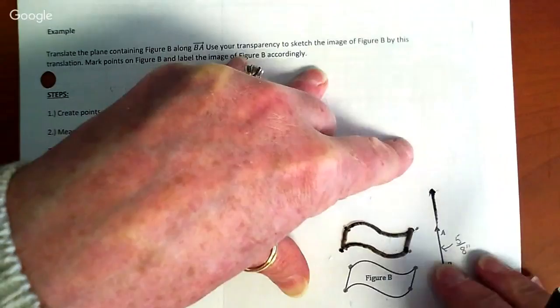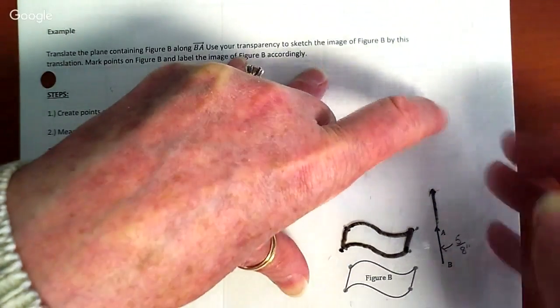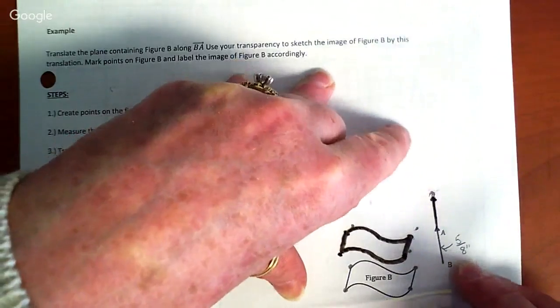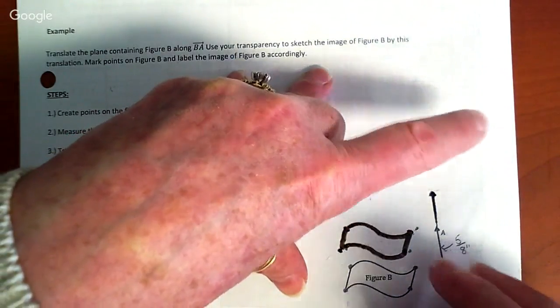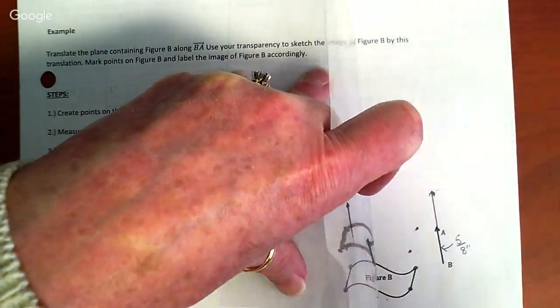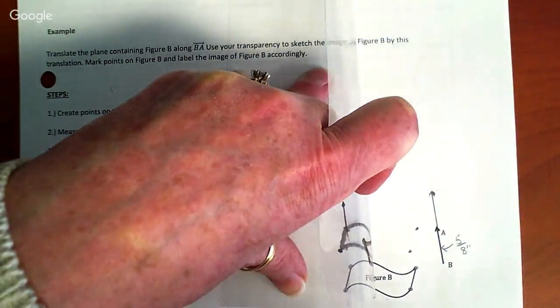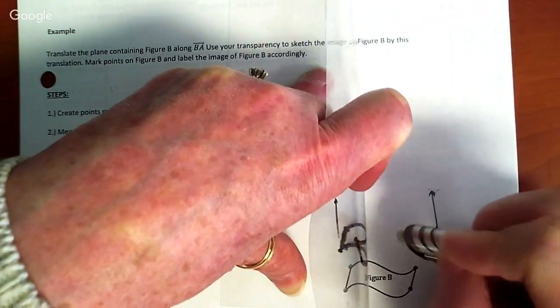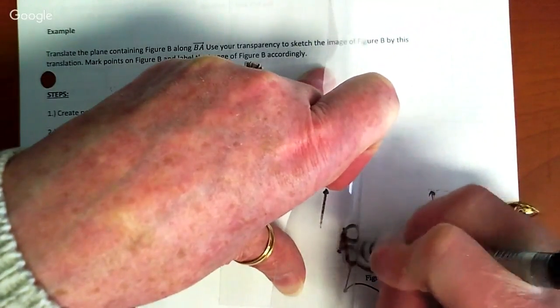Okay, make sure that they're there. No, they're a little bit off, so I'm going to fix them just a tad here. Make sure that my slide is right. Make sure I'm right on here. So I'm going to fix this. Just slightly off.